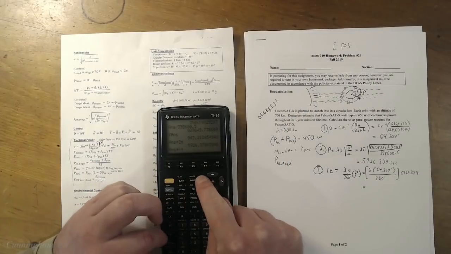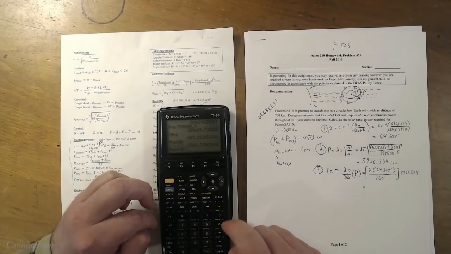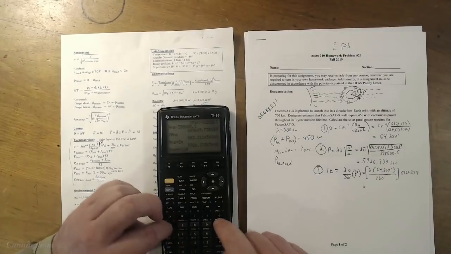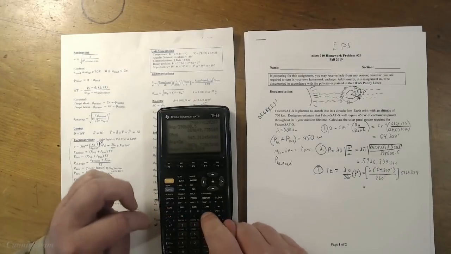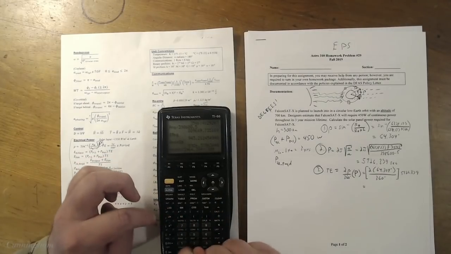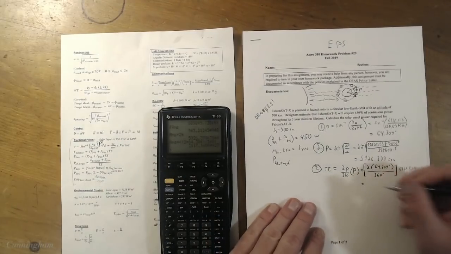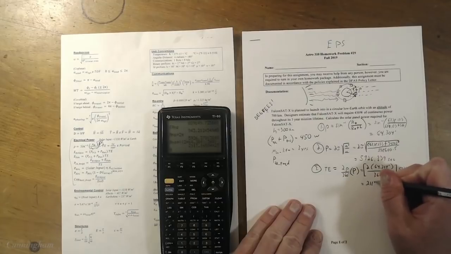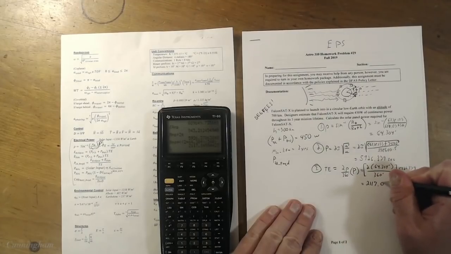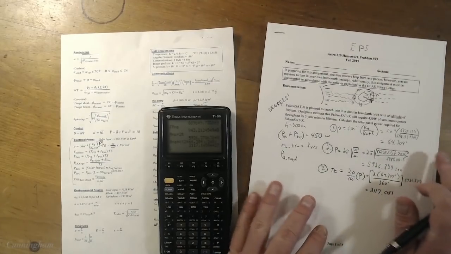And that should give us, let's see, 2 times 360. Good, and that gives us that we spend about 2100 seconds in eclipse every orbit. Boo.